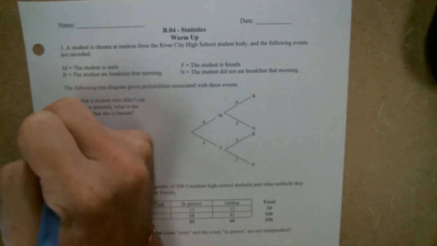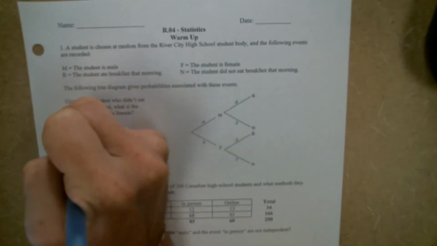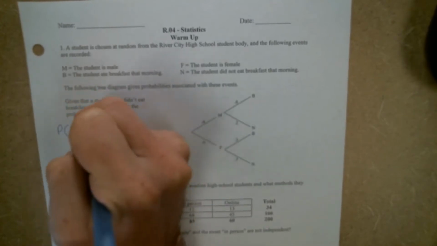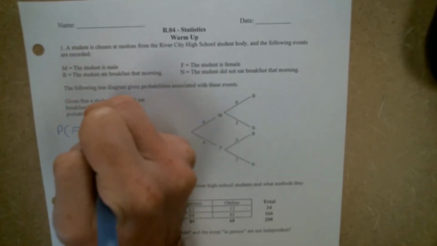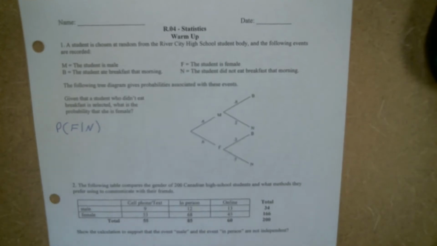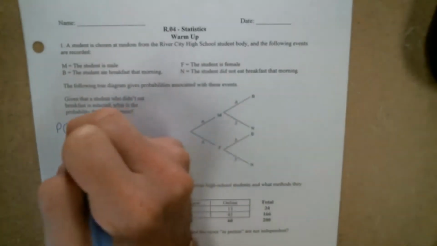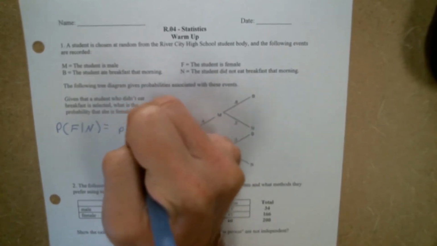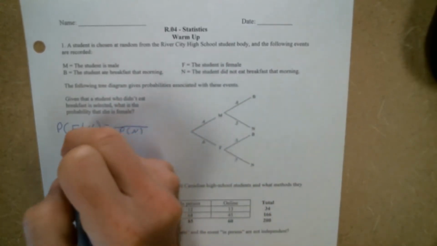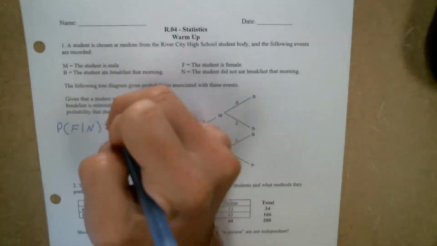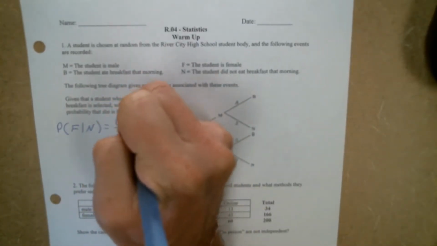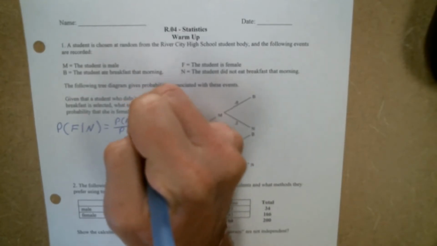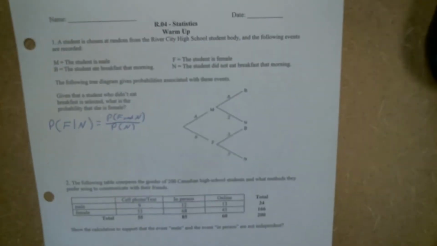All right, so this is basically saying what is the probability of being female given that you had no breakfast? I'm just going to use the N there for no breakfast. Now this involves using the conditional probability formula, which states that the given becomes the bottom of your fraction. So the probability of no breakfast over the probability of these two pieces ANDed together. So the probability of being a female and having no breakfast.